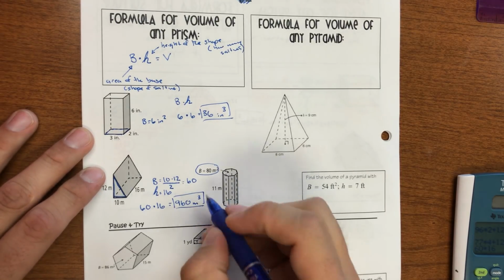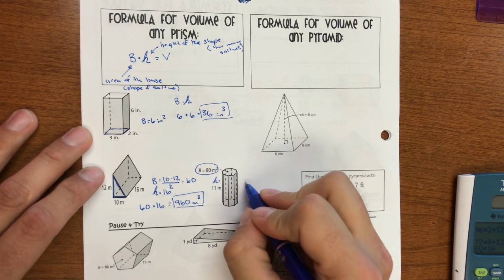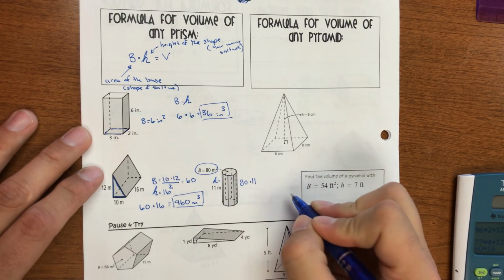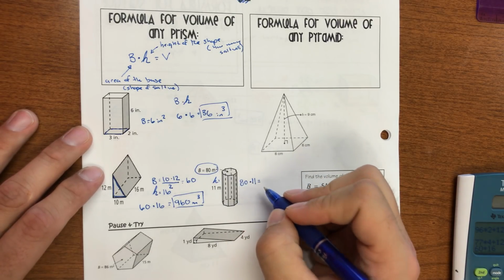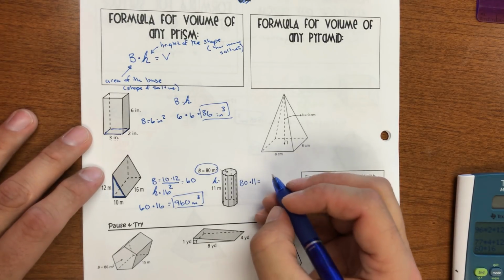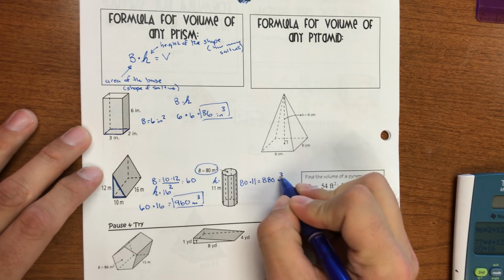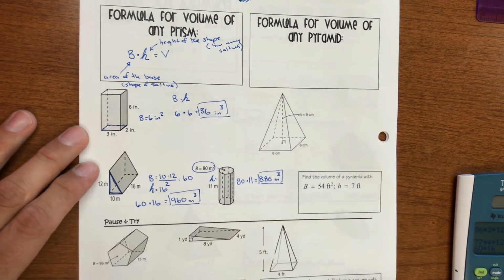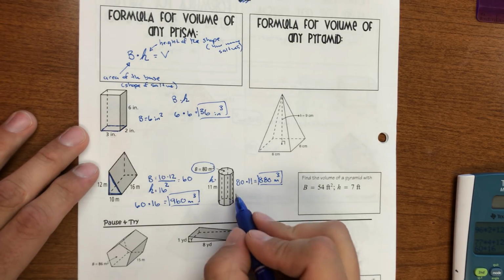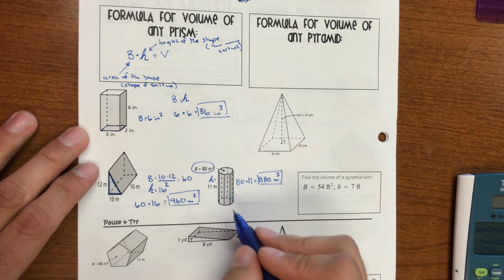How tall is that shape? So my height is 11. So I just plug that in my formula. Big B is 80, and there's 11 of those stacked on top of each other. So 80 times 11 is 880 meters cubed. 880 meters cubed. That gives me the area, or the volume, of this three-dimensional shape.